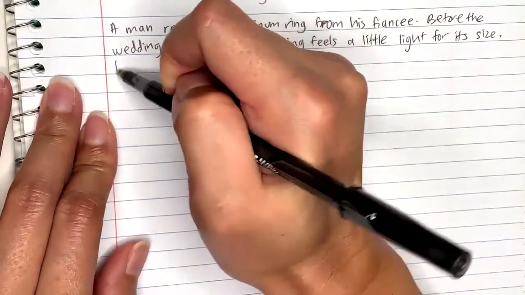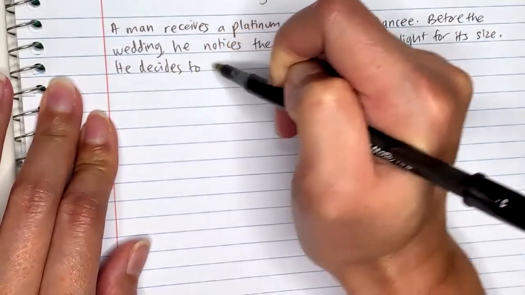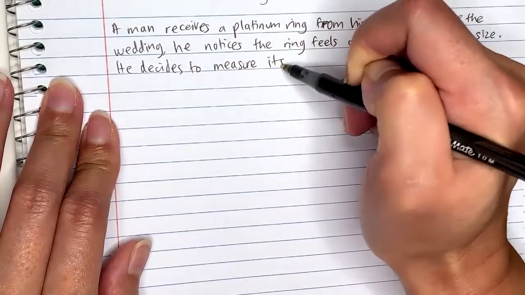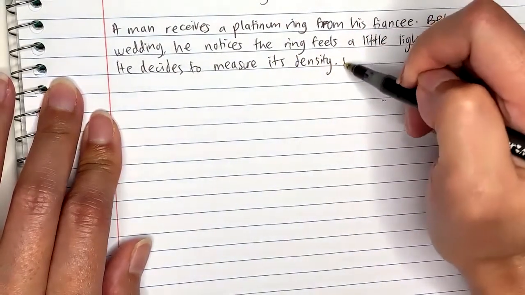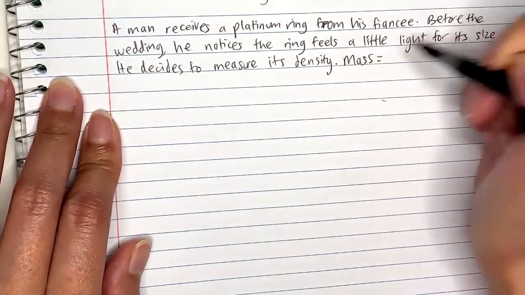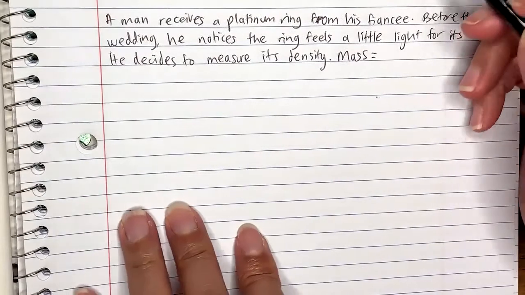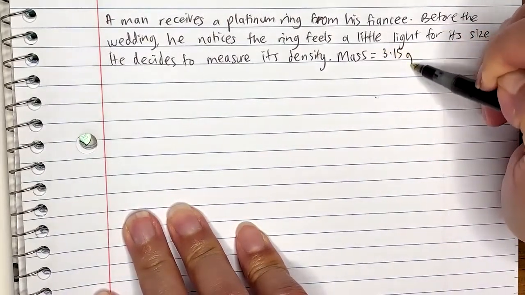And then it says he decides to measure its density. Okay, he found out the mass. He just used a balance. You can take a kitchen scale and put your ring on it. It'll tell you the mass. In this case, he got 3.15 grams.